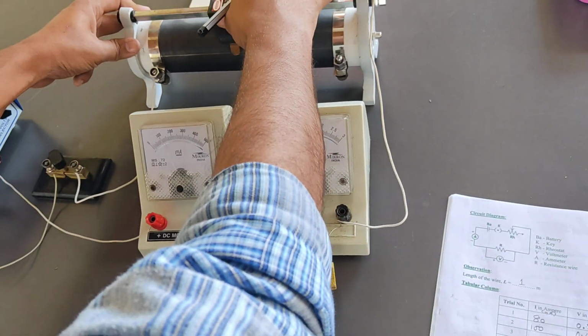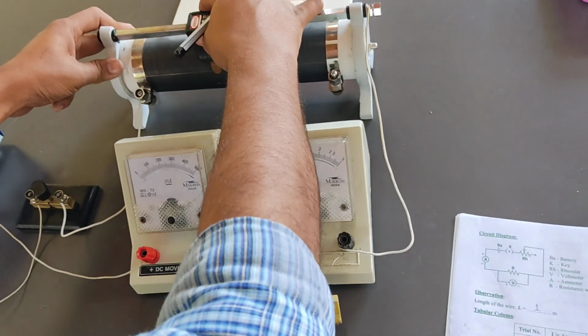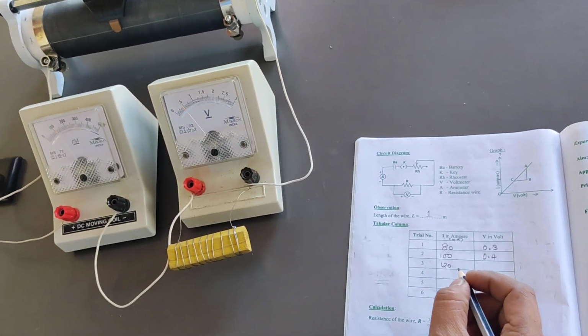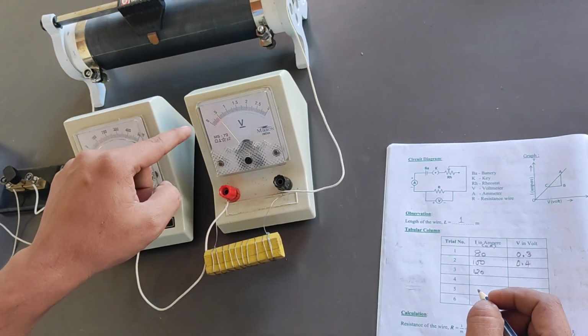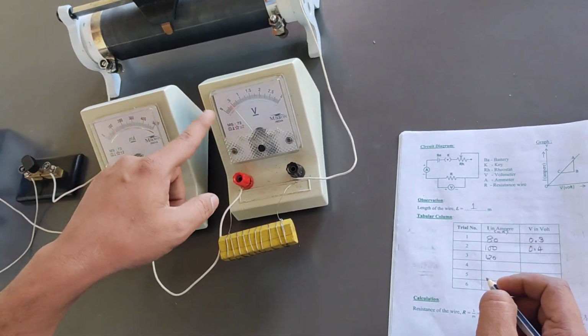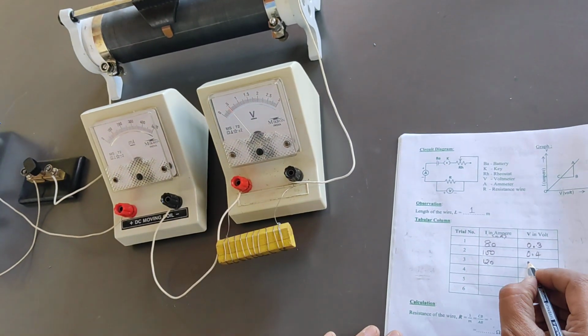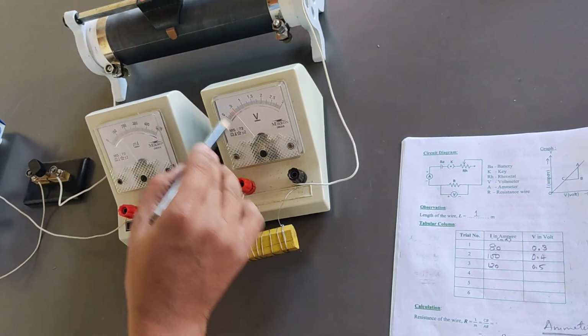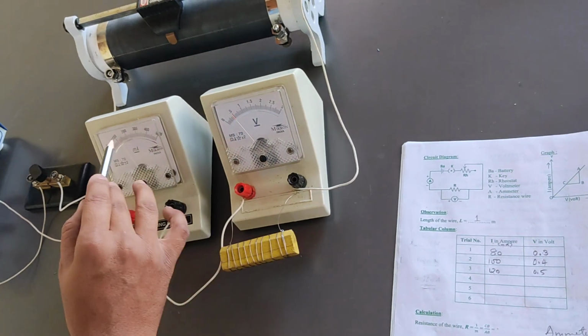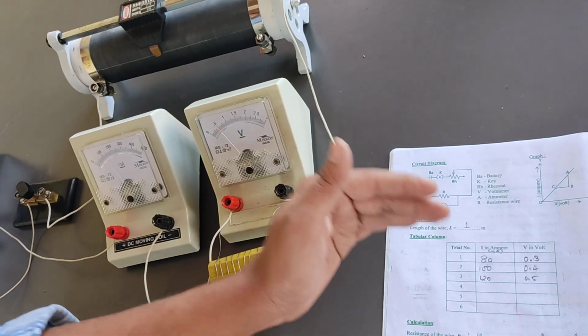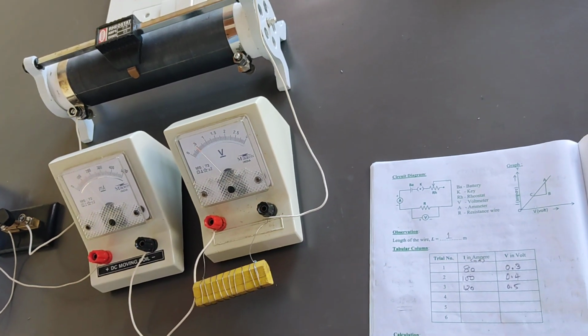Similarly, I am going to take 20 more difference. For 120 milliampere, it is in the 5th line, so it is not 5 into, it is exactly 0.5 volts. It is already at the 0.5 line. So at 120 milliampere the voltage is 0.5. Students, in this way you need to take all the values.